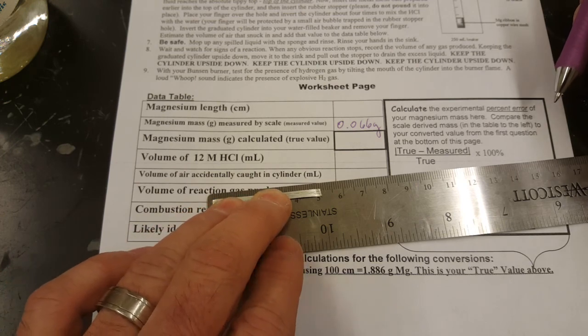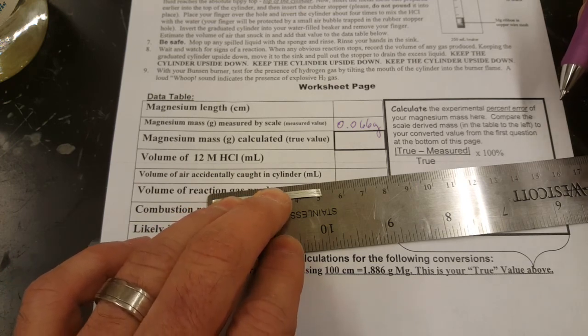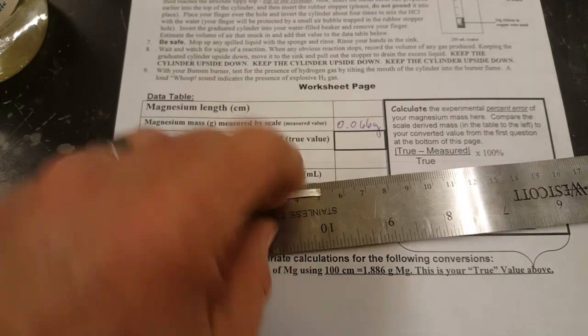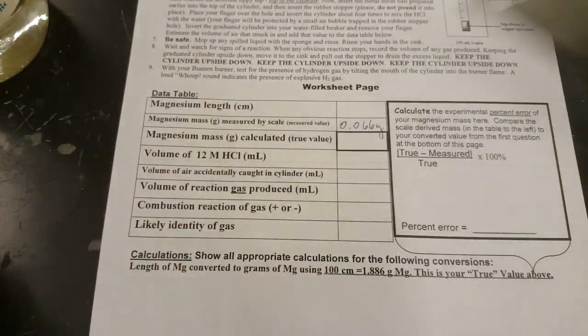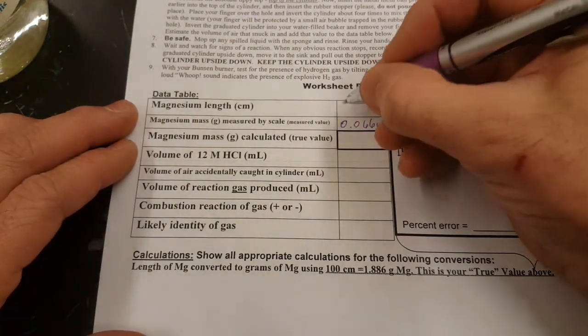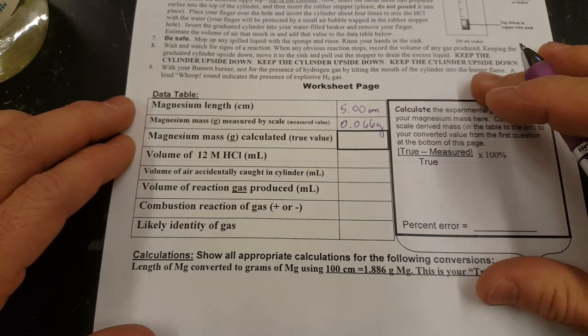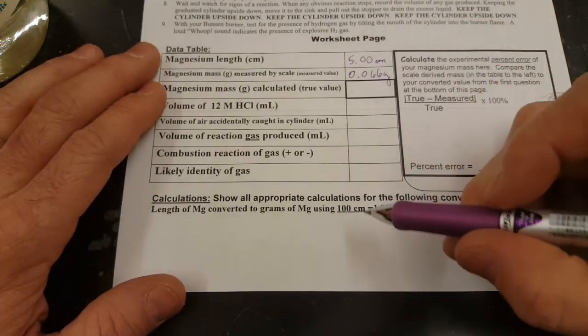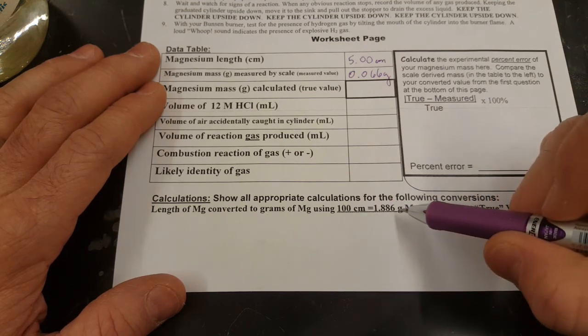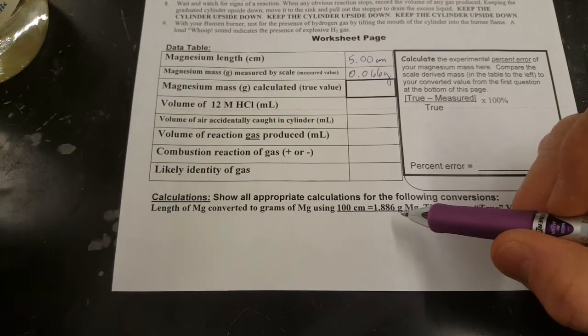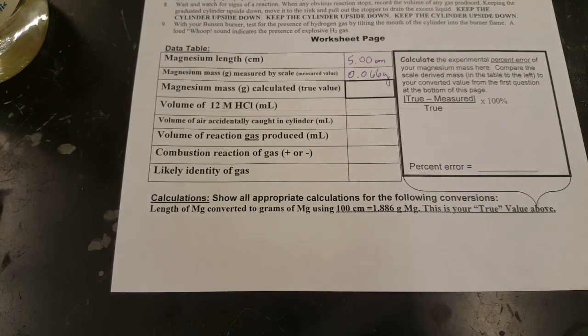And my lab assistant was amazingly precise here and cut a 5.00 centimeter piece of magnesium. That's convenient because down here I have a ratio of length to mass for the magnesium strips that I'm using.